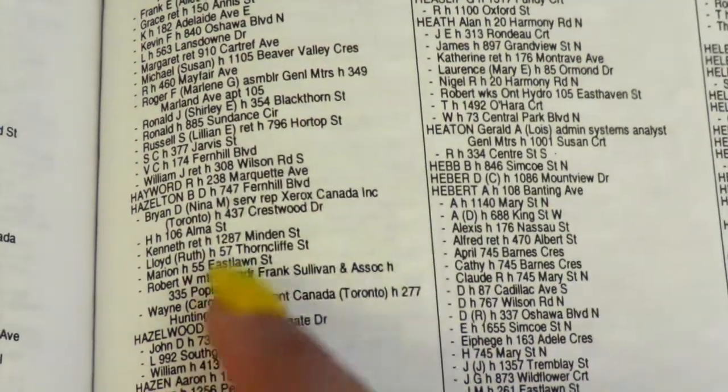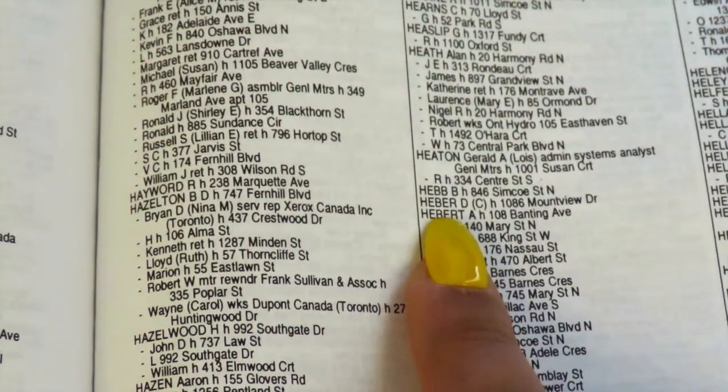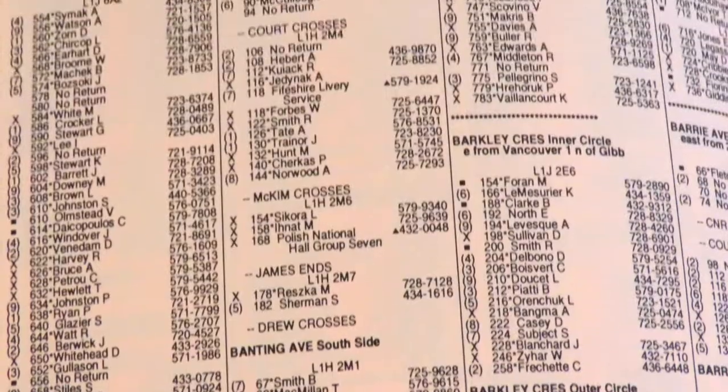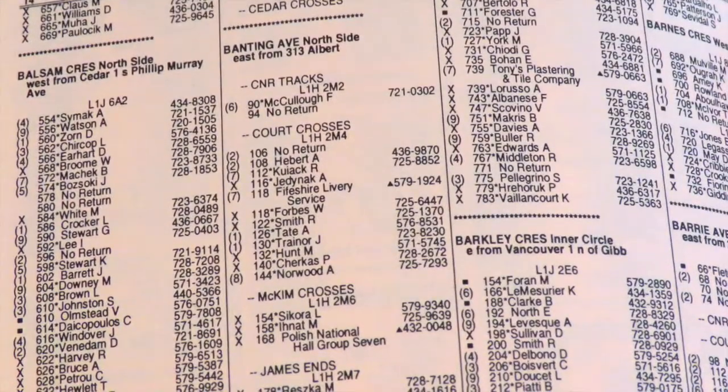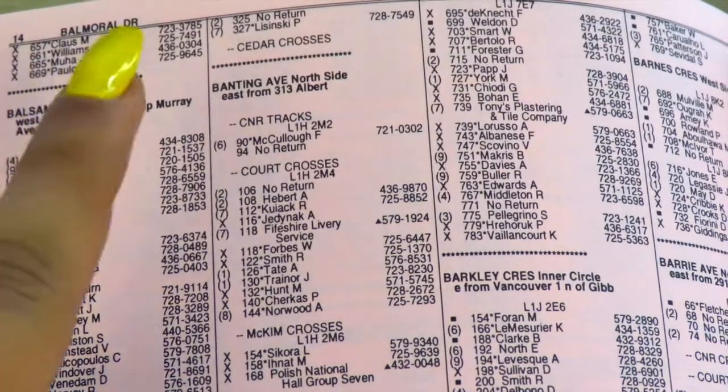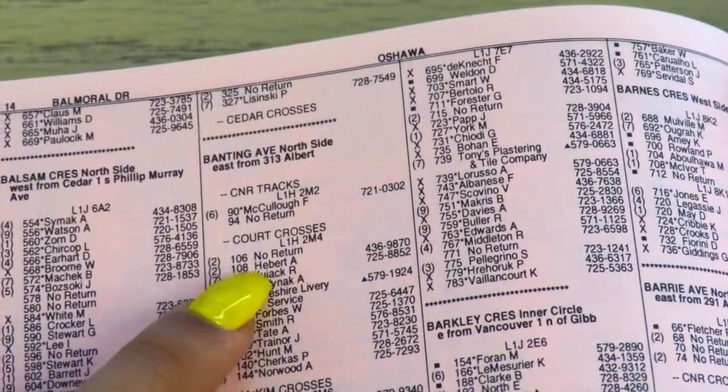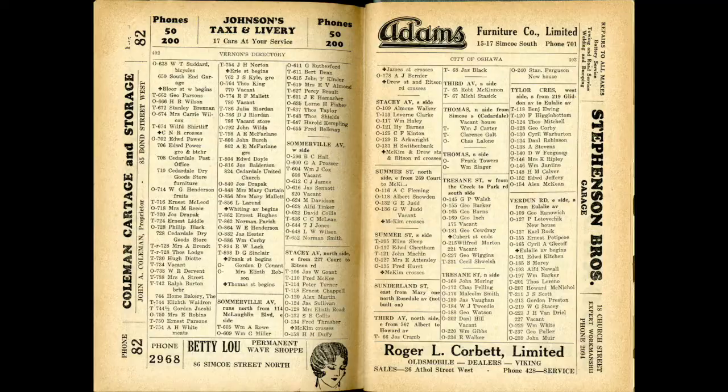You could be looking to find out where someone was living in a certain year, so you would search the alphabetical list of names to find this. Or you could be looking to find out who was living at a particular address at a point in time, so would use the street directory to locate this information. Let's look at some examples from the street directory section.